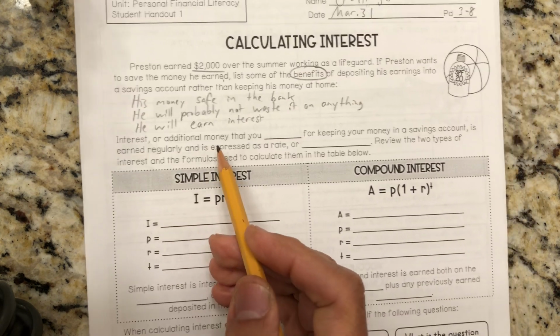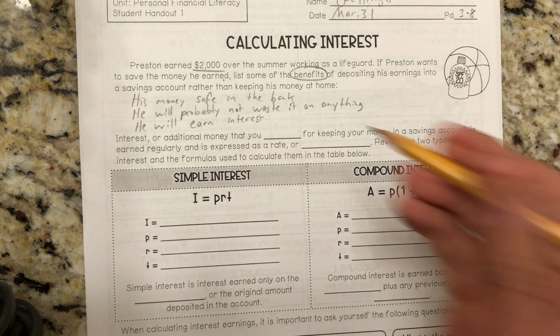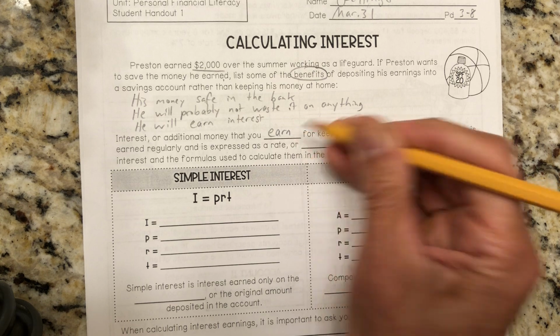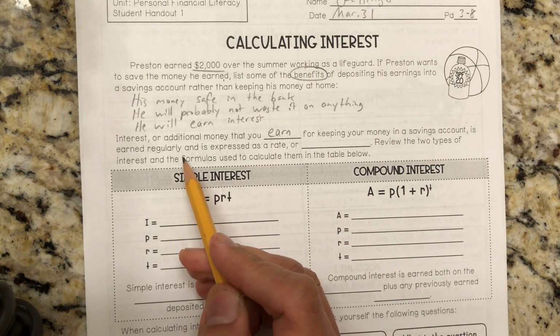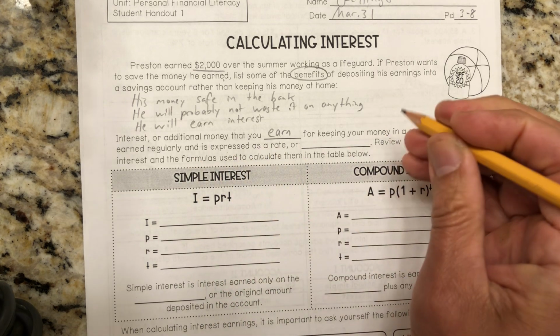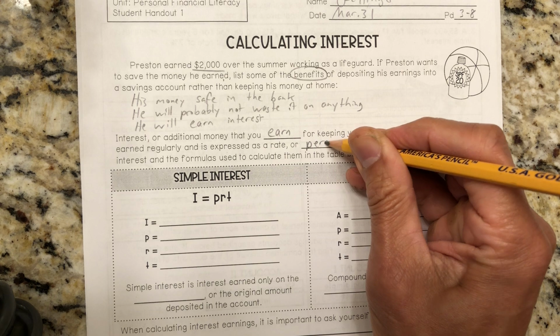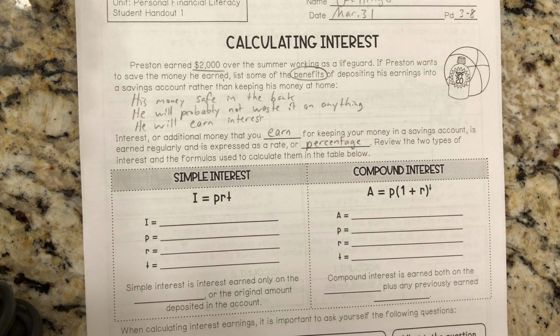Interest, or additional money that you earn. Yep. Additional money that you earn for keeping your money in a savings account is earned regularly and is expressed as a rate or percentage. So when people talk about an interest rate, they're usually going to give that to you as a percentage, like 5% interest, 10% interest, and so on.